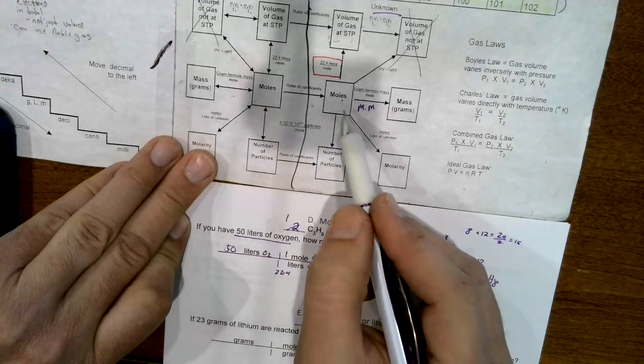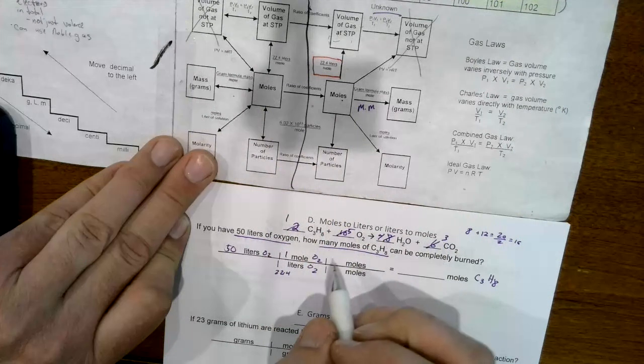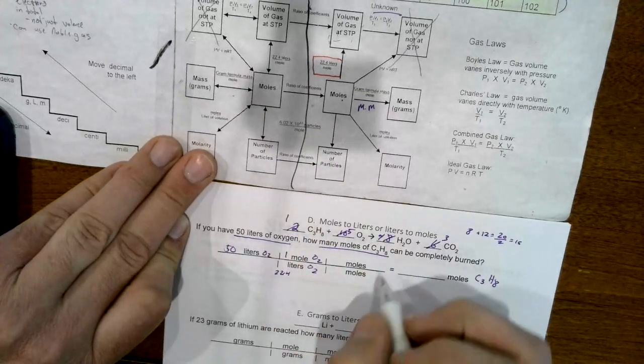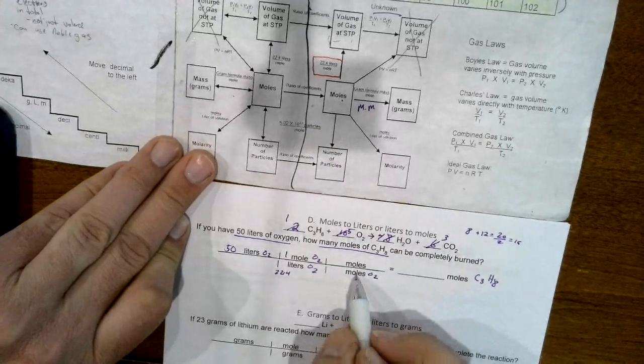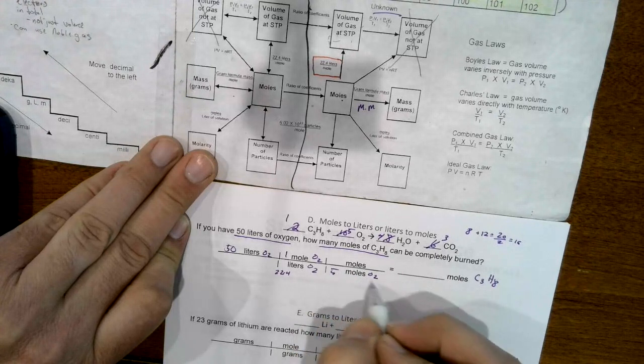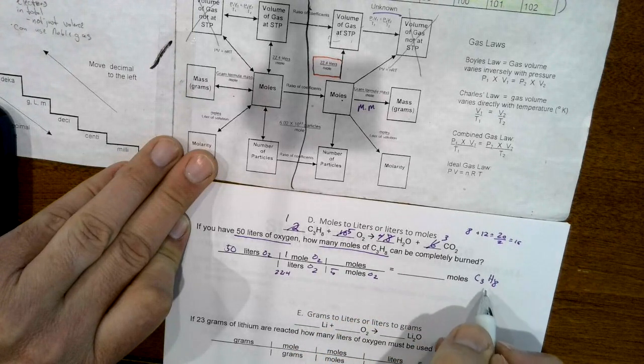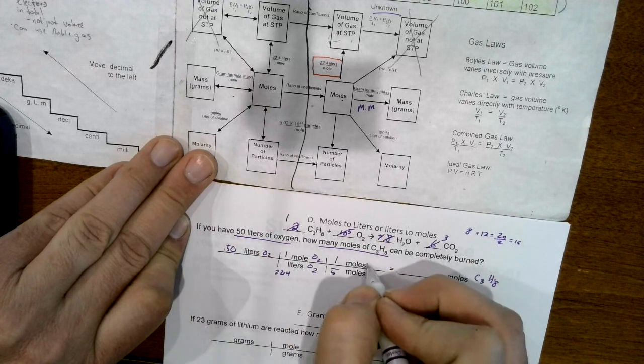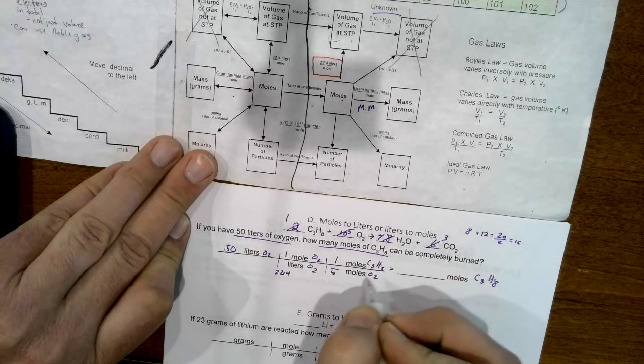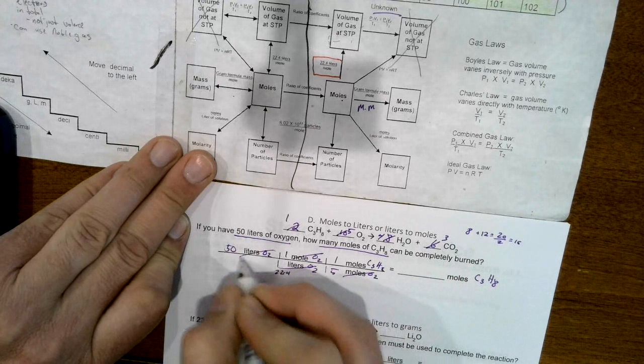How do I go from moles to moles? Well, I use my ratio of coefficients. So what's the coefficient for O2? 5 moles of O2. What's the coefficient for C3H8, because that's where I'm trying to go? 1 mole of C3H8. The diagonals cancel. Move that across.